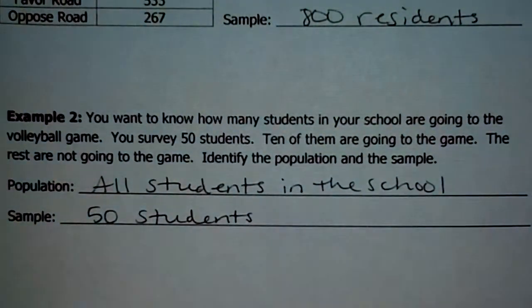It would probably take a really long time to ask every single student in the school, hey, you going to the volleyball game? Okay, let me put down a tally. So that's what people do. They take samples of a population, and then they make predictions based on just the sample, because to ask everyone takes way too long.